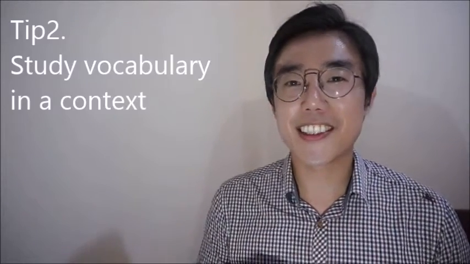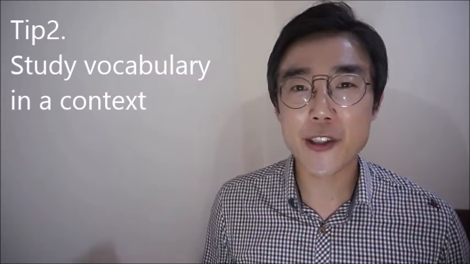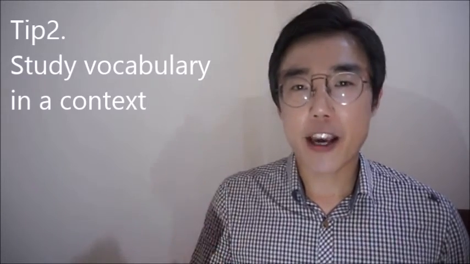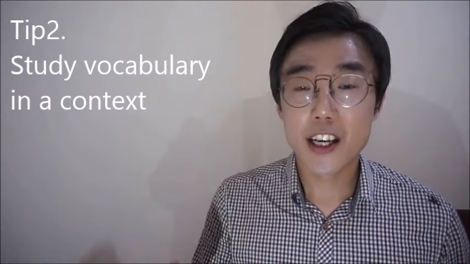Okay, this is the second tip to study Korean language. Study vocabulary in a context, because each single vocabulary has a surface meaning and an inherent meaning. So sometimes if you just study vocabulary separate from context, and then you put those vocabulary together in one context, it's going to be improper or awkward.